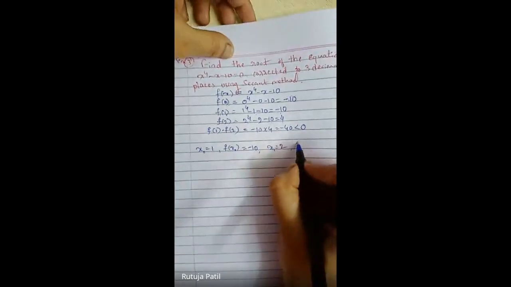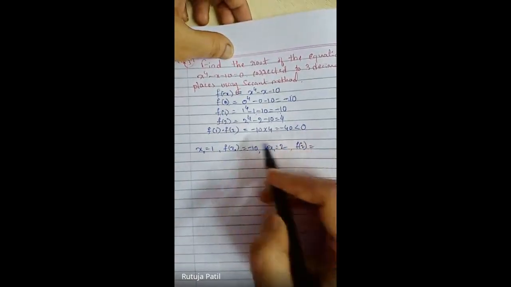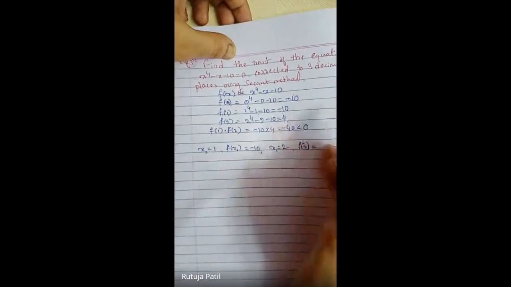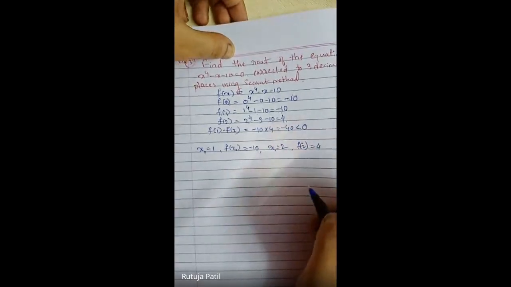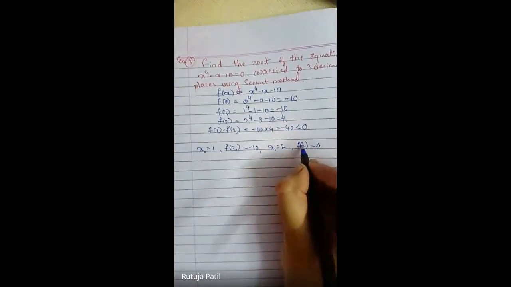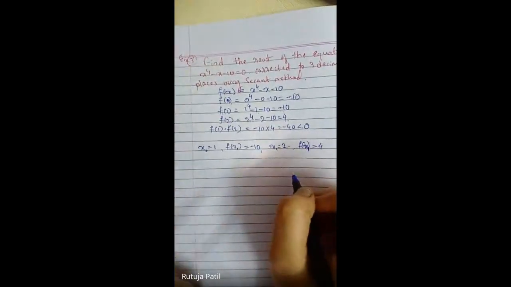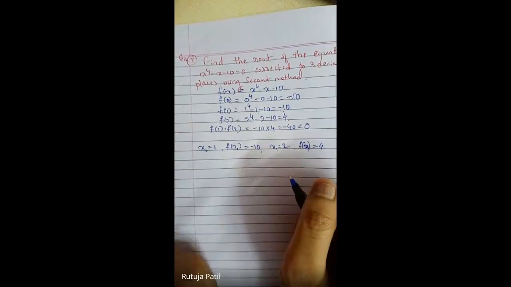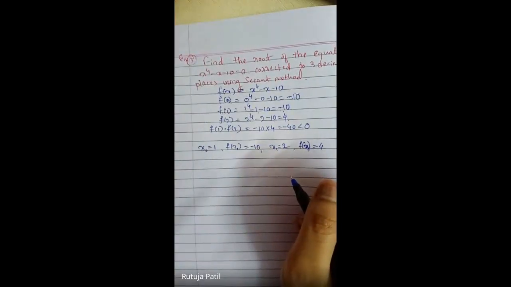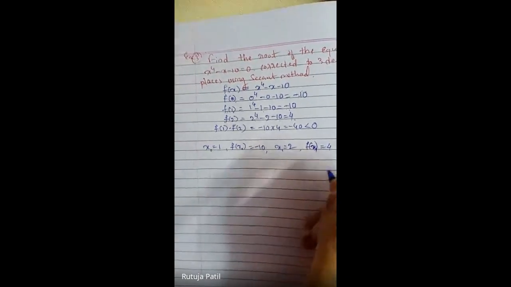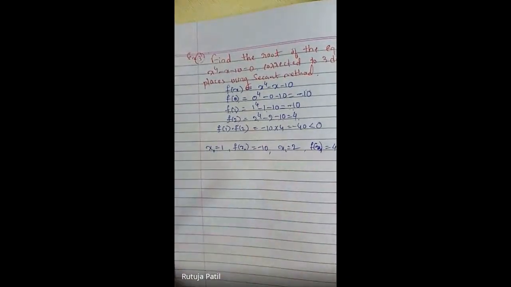When I put that 2 in the equation, that is f of 2, I got 4. So that will be my f of x1 value. Now, next thing is what? What is the general formula to find the value of x using the secant method?